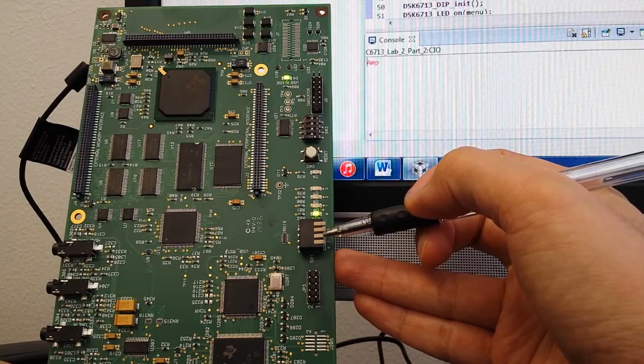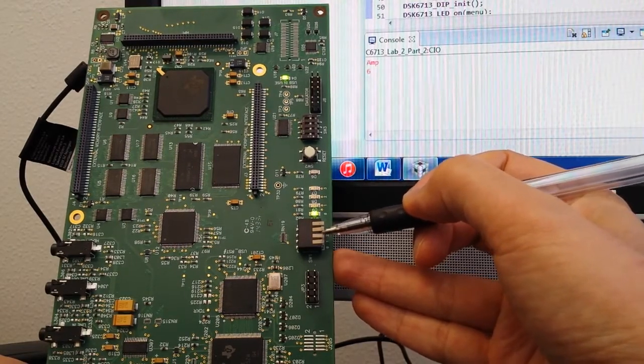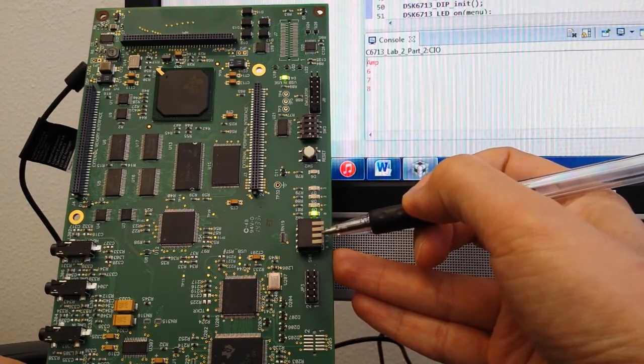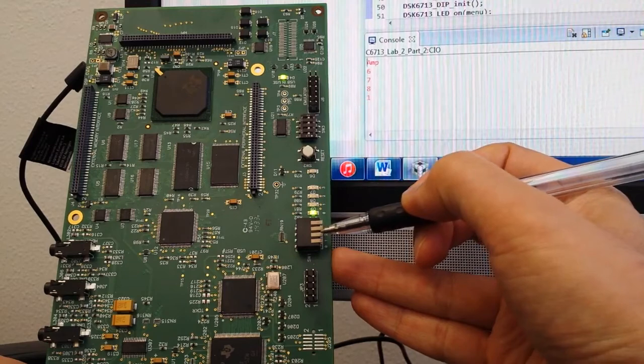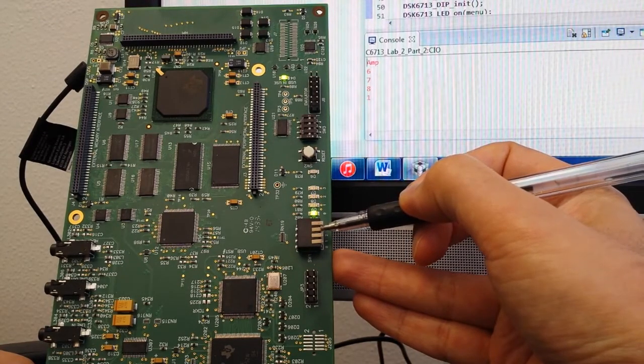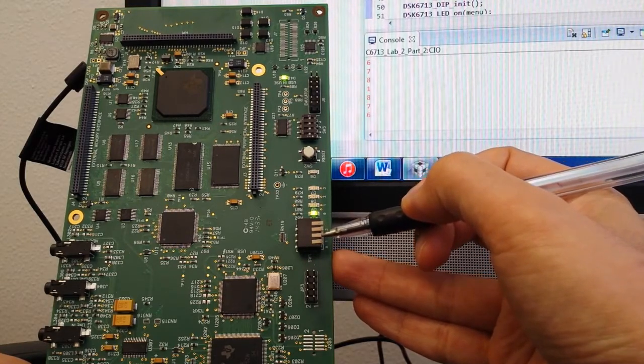So let's increase. It starts at 5, and if I tap it, you'll see that it's going to show 6, 7, 8, and then when I go one more, it should wrap back around to 1. And then the other way, if I decrease it now, it should wrap back around to 8. Right, so I tapped it twice, so it went down to 7, and so on.